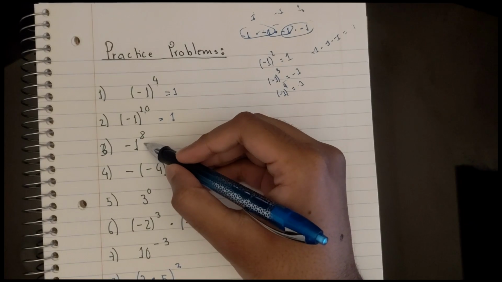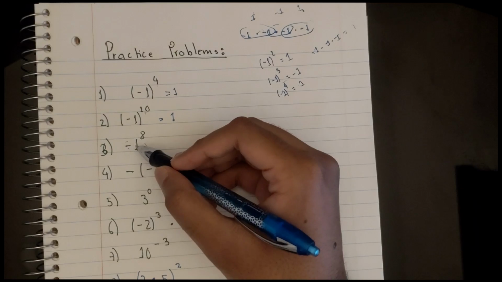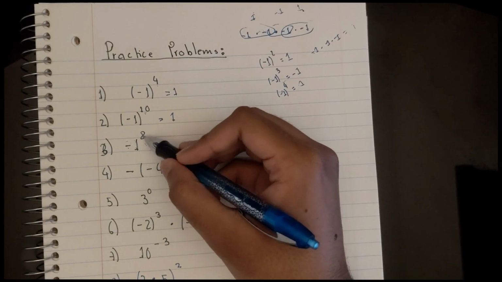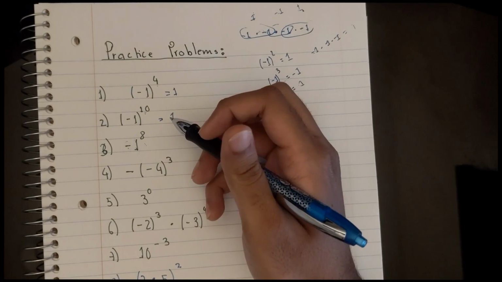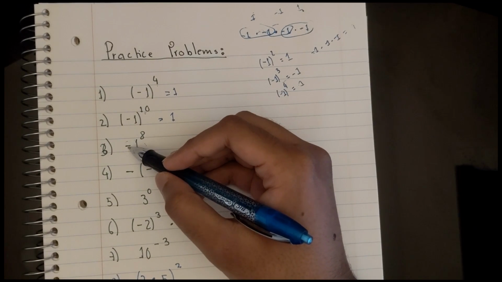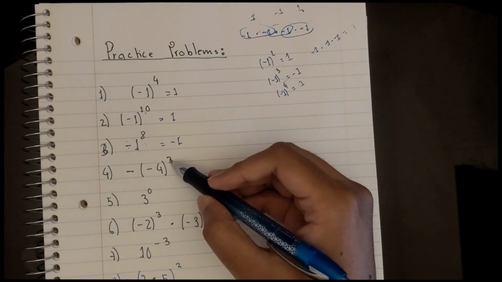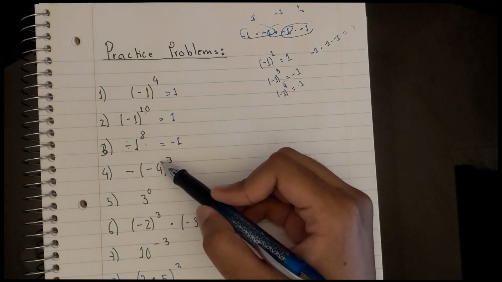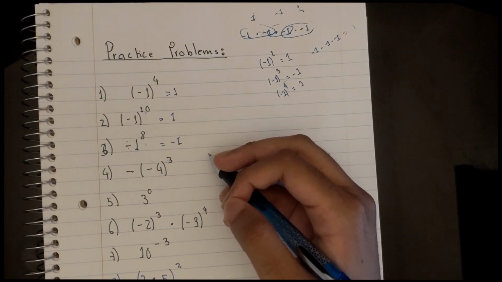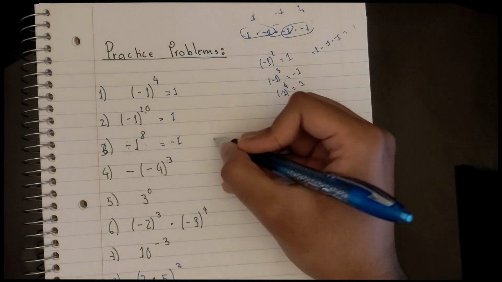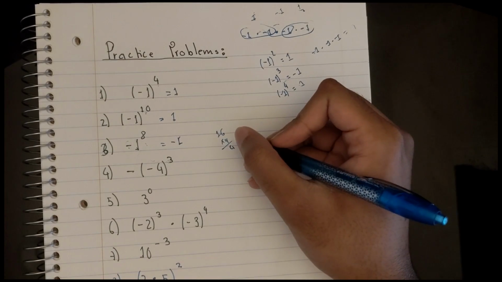But here we have to be careful because there are no parentheses showing that this negative is included. So first we do the exponent, and then we apply the negative. 1 to the power of 8 is 1, and then we bring in the negative, which gives negative 1. Next, we have 4 to the power of 3, so 4 times 4 is 16, and 16 times 4 is 64.